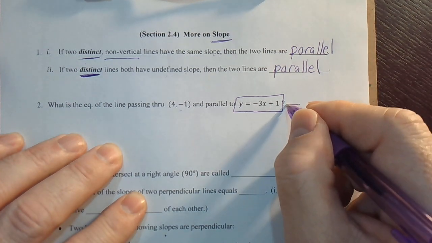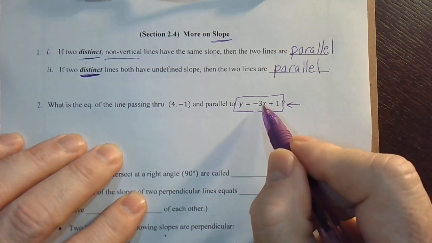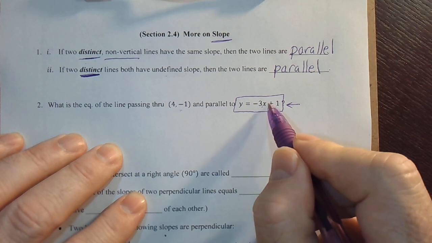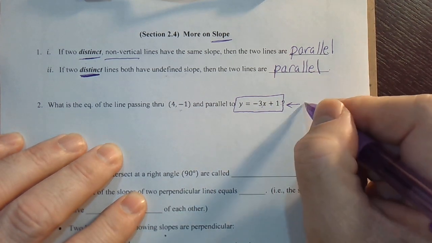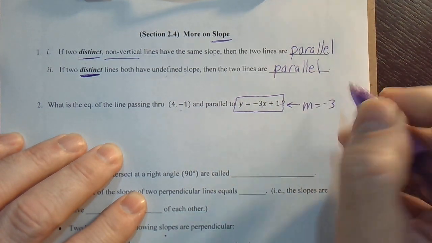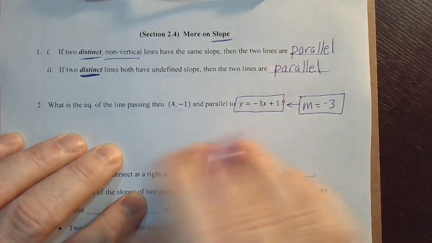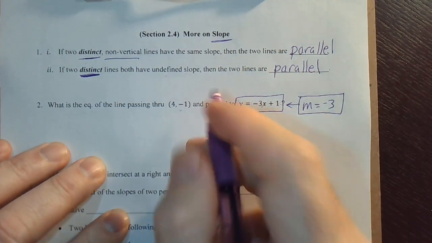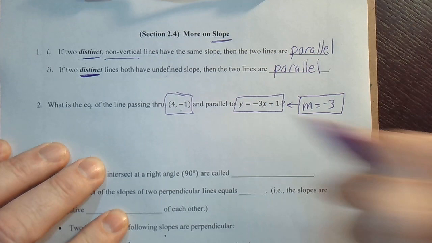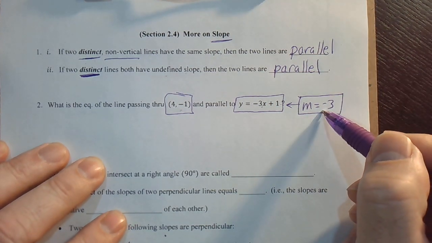So what is the slope of this line? y equals mx plus b. It's -3. m equals -3. Now this is a problem just like in the previous section. We have a point and we have the slope.